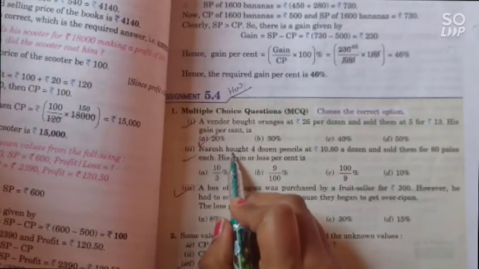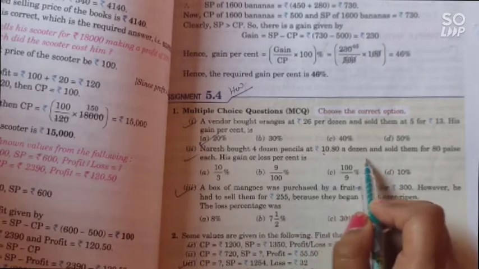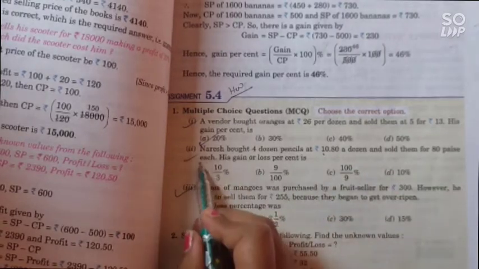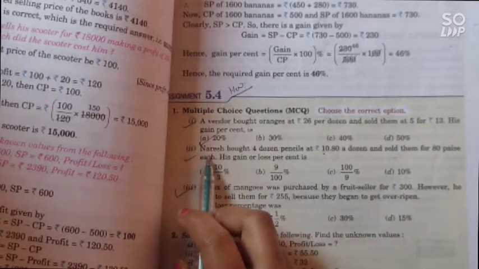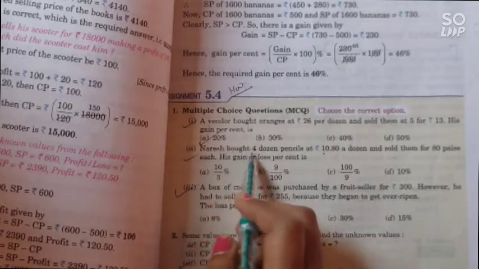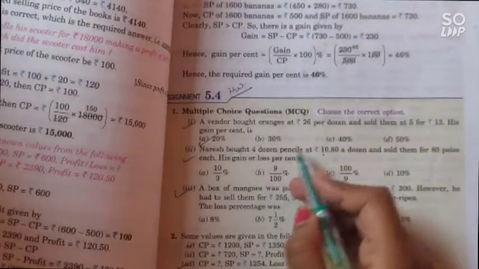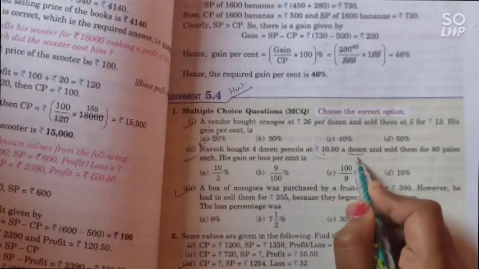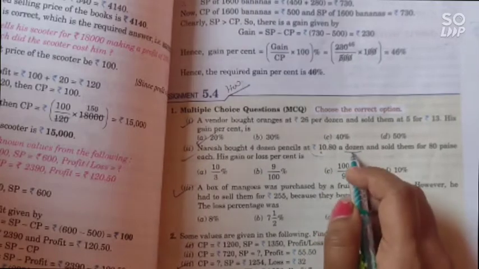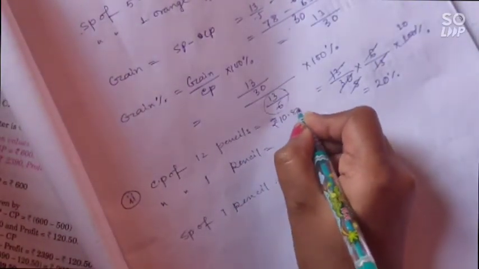Next, Naresh bought 4 dozen pencils at 10.80 rupees a dozen and sold them for 80 paise each. Find his gain or loss percent. This is actually the same as question number 1, but I am solving this question here. So CP of 1 dozen pencils, that means 12 pencils, is 10.80 rupees.